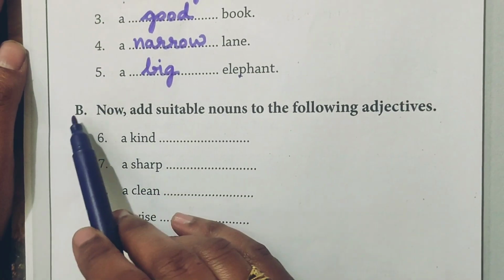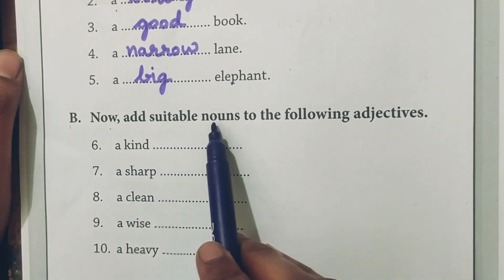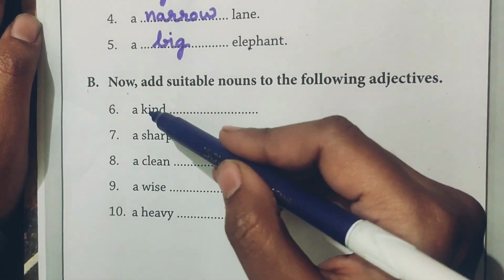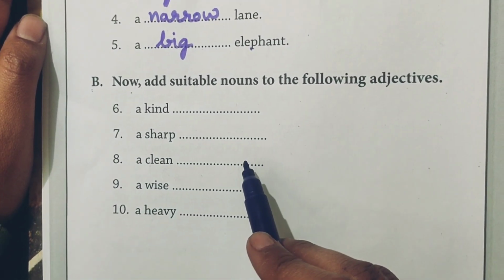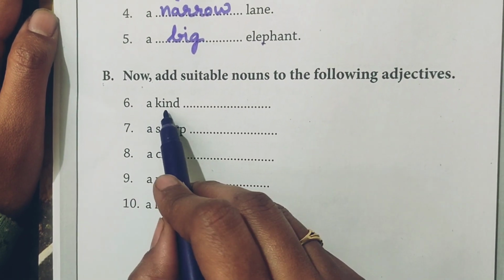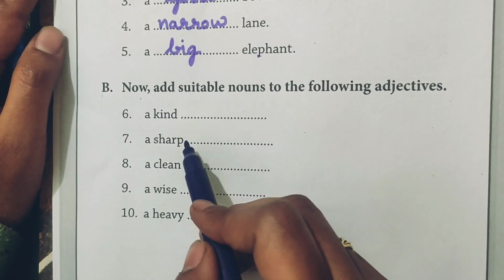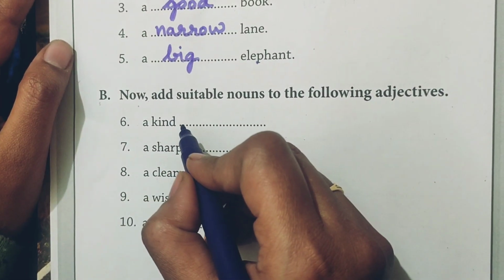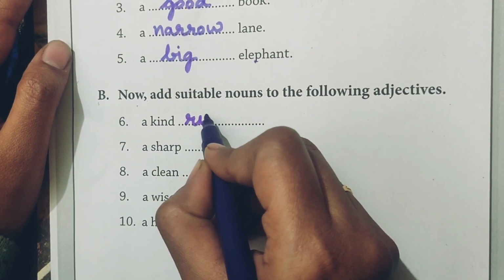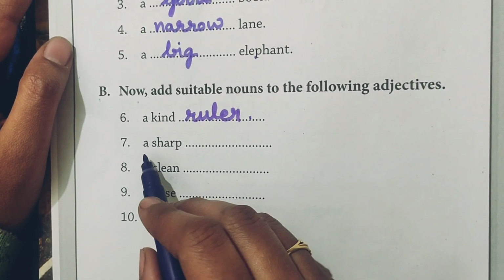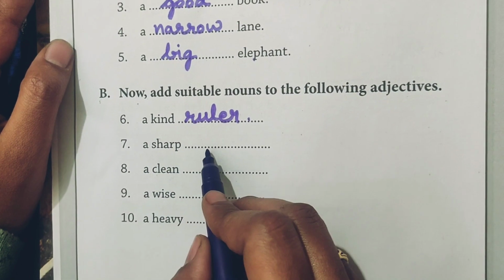Now moving to the next part, the B part. Now add suitable nouns to the following adjectives. So they have given us the adjectives and we have to add a suitable noun. So again here we can use so many answers for this. Answers may vary. And here we have a kind dash. So I am putting the word ruler, a kind ruler or king.